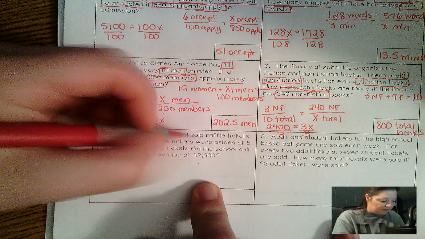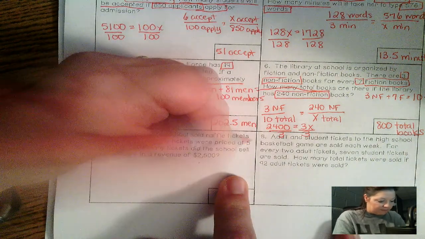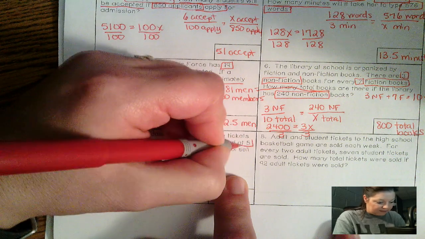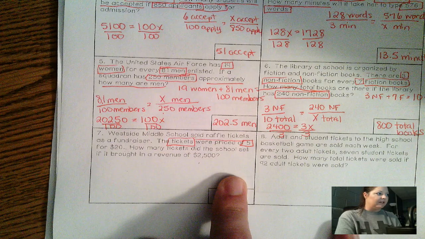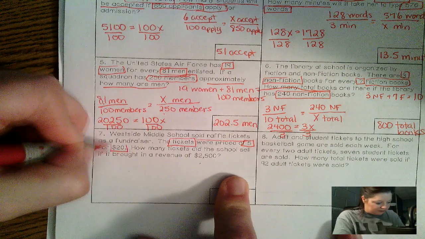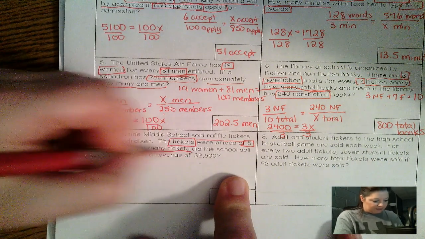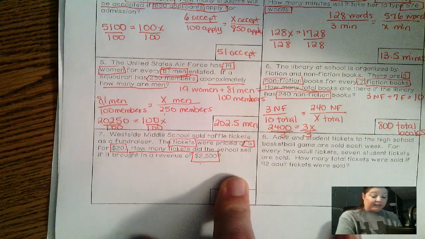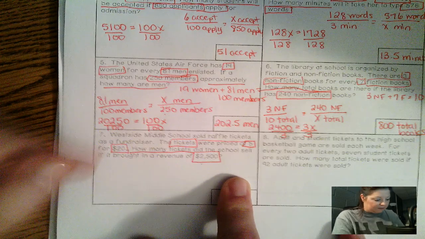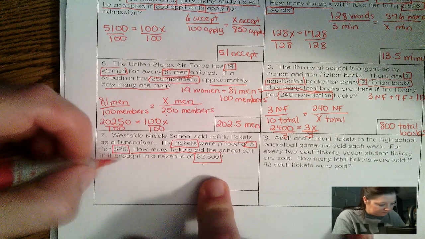Alright, so the tickets are priced at 5 tickets, so 5 tickets, right? Let's link those together, 5 tickets for $20. And the question is how many tickets if the school made $2,500. So let's do money.